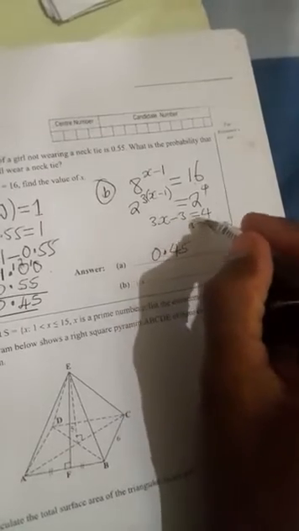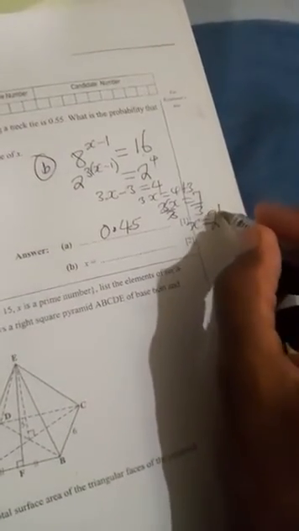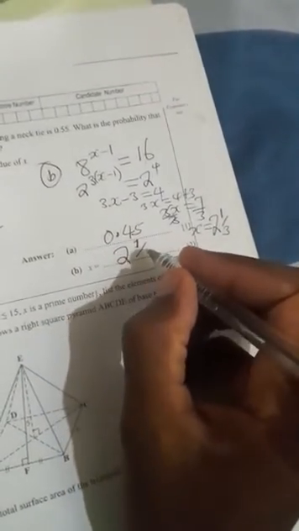So it will be 3x is equal to 4 plus 3. 3x will be equal to 7. You divide both sides by 3 so that you get x is equal to 7 over 3. You get 2, remainder 1 over 3. So this is our final answer, 2 and 1 over 3. So this is how you are supposed to answer.